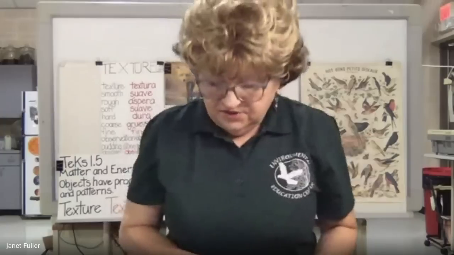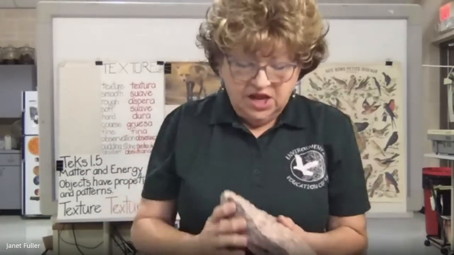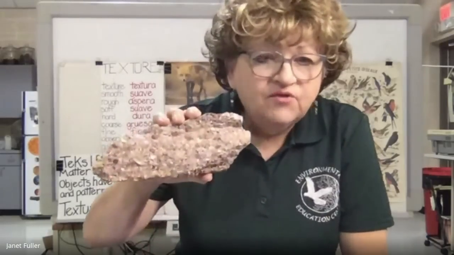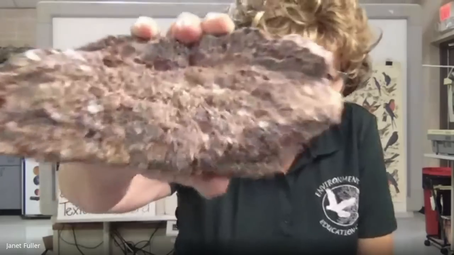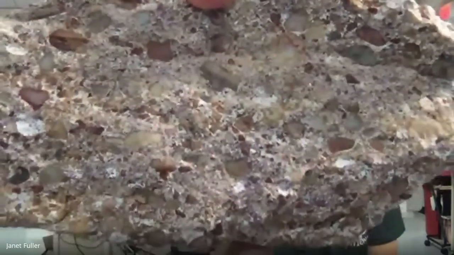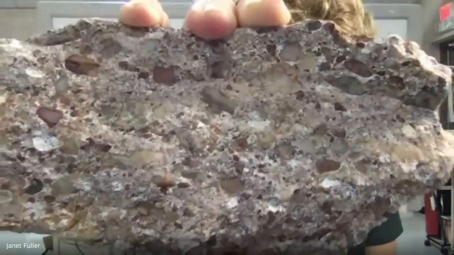Okay, the next texture we're going to look at is textures on rocks. We're going to look at the texture of coarse and the texture of fine. Coarse means large and fine means tiny. So this is a rock. It's called pudding stone. It's full of big crystals and big pieces of rock. I'm going to put it up here so you can see those big pieces.